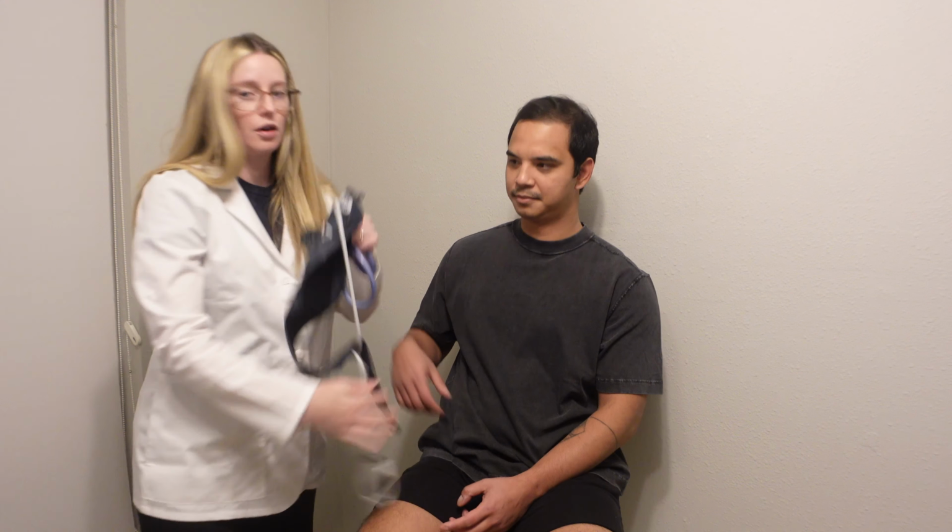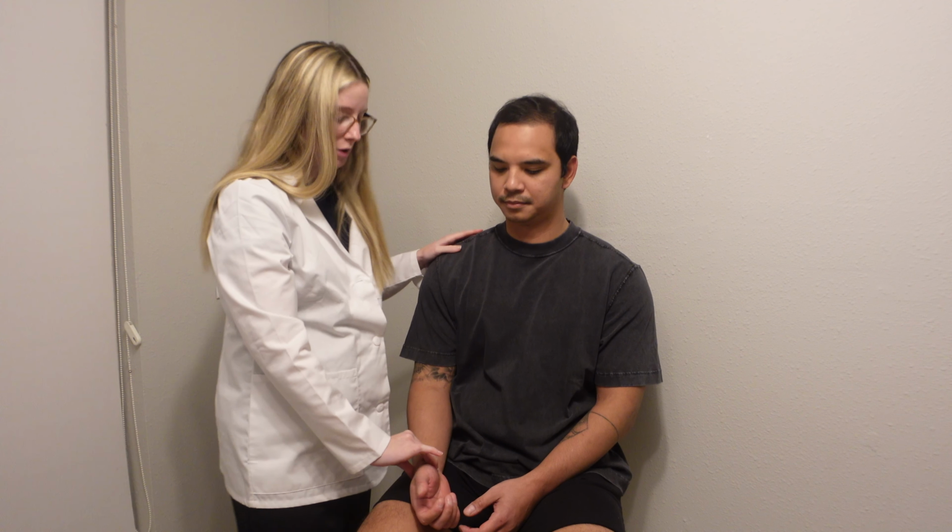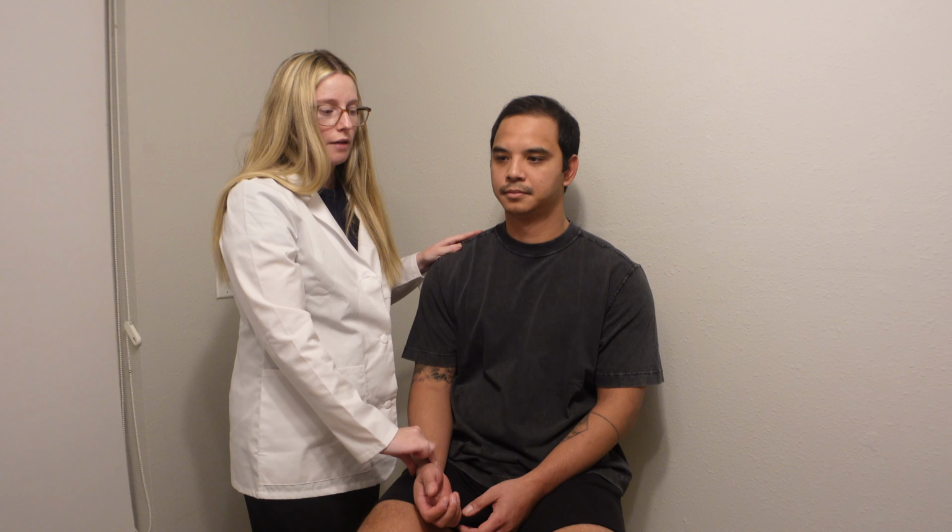I would then get an O2 saturation with a monitor, and then I'm going to get a pulse by feeling for his pulse and counting for 60 seconds. Okay. And now that the vital signs are done, we will move on to the first system. When performing a head-to-toe assessment, you can either go system by system or go top to bottom, whatever makes most sense for you.